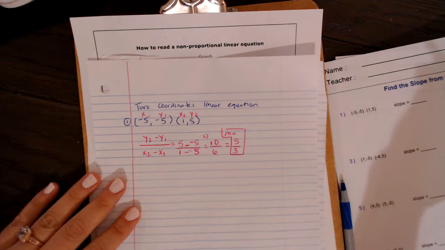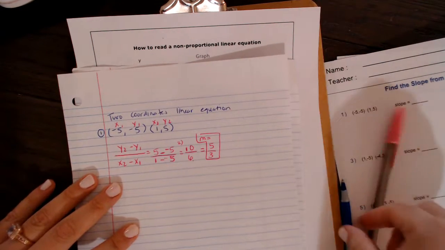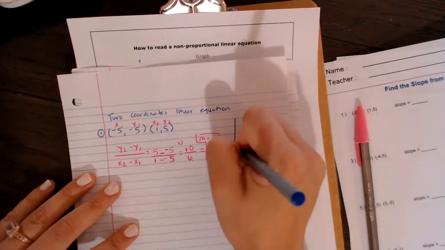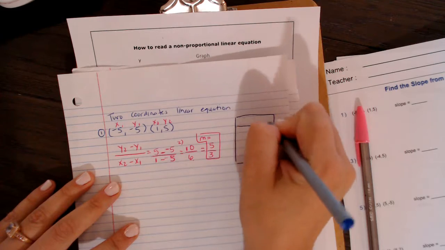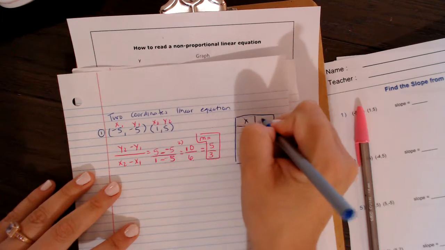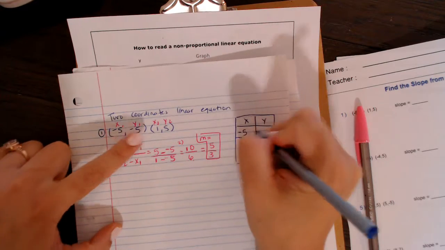Now, what I would like to see, and I'm going to do 2 of these, I want you to build your table. Here's x and y. So what was your first point? -5, -5.